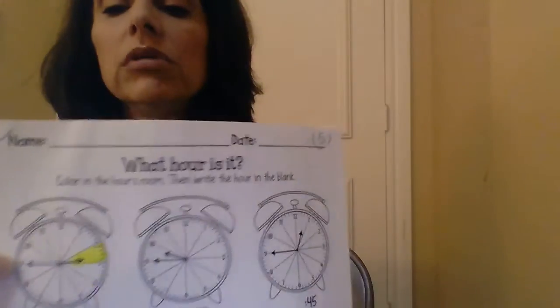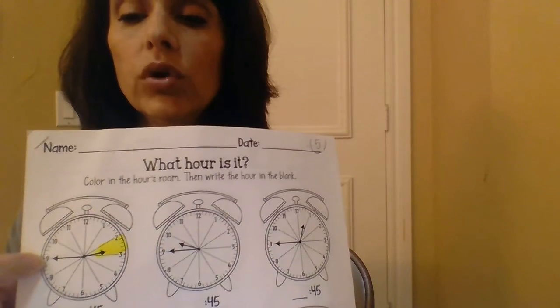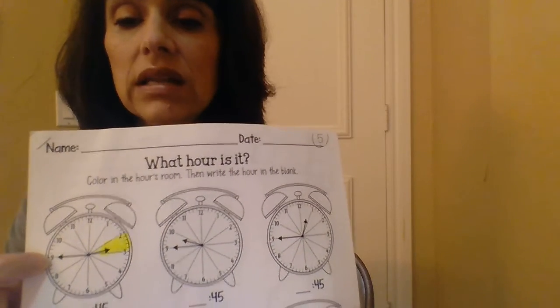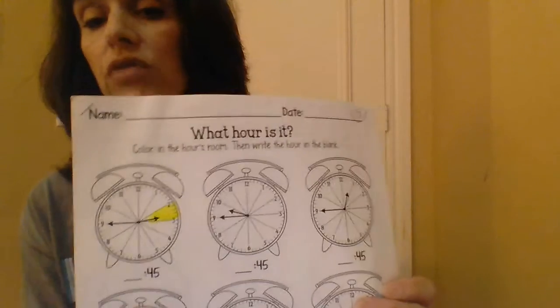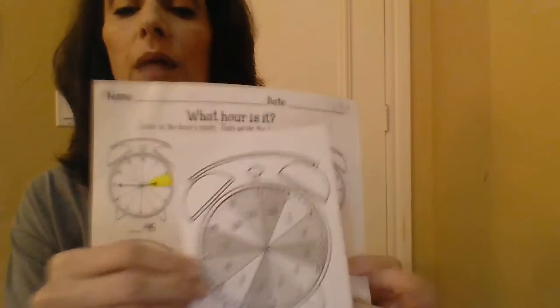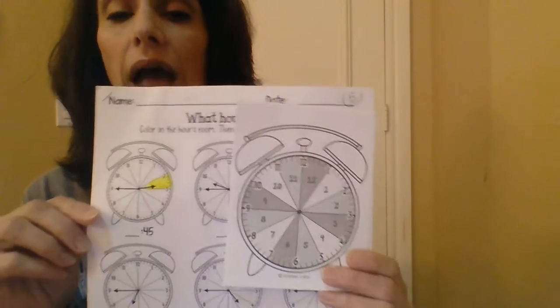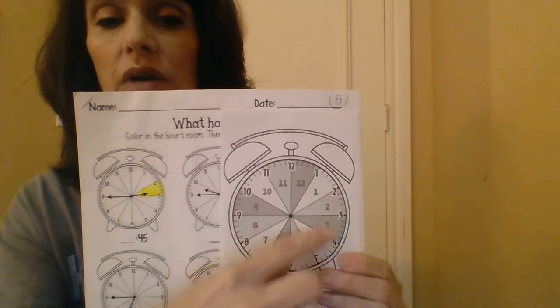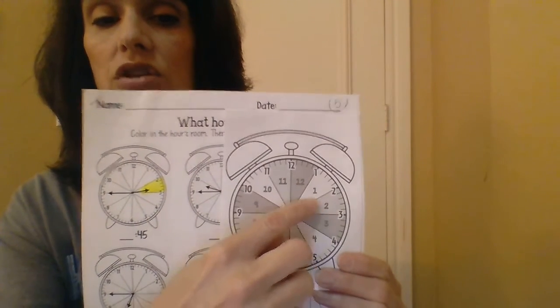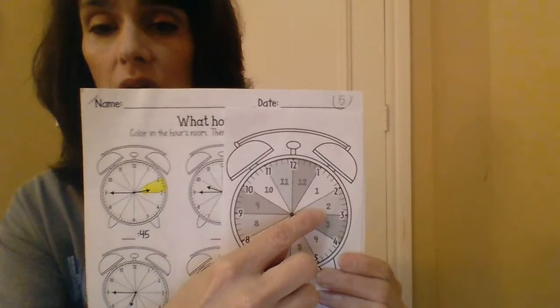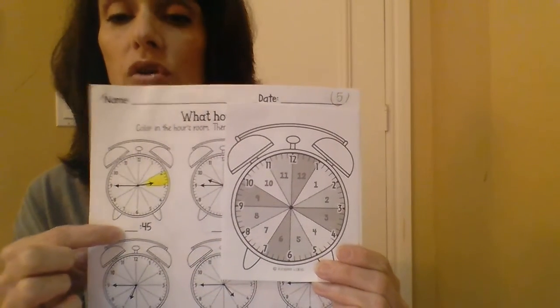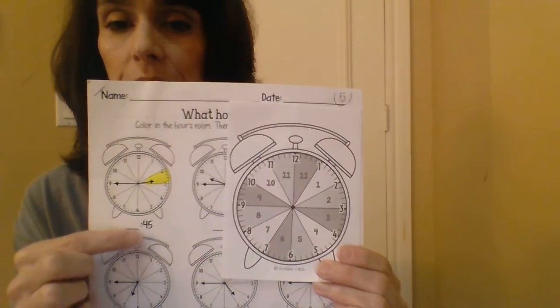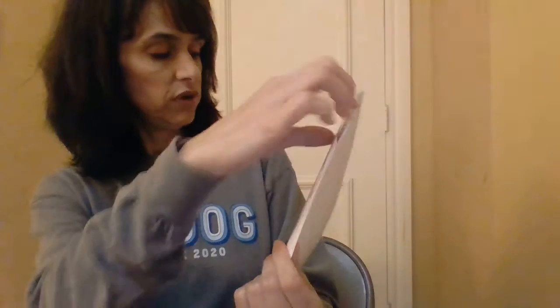So I want to be able to see what room this is in. Is it in the 2 o'clock room or the 3 o'clock room? Well, they look so similar, but come over here and look at your chart. It is between the 2 and the 3. So between the 2 and the 3 is the 2 o'clock hour. So it is 2:45.